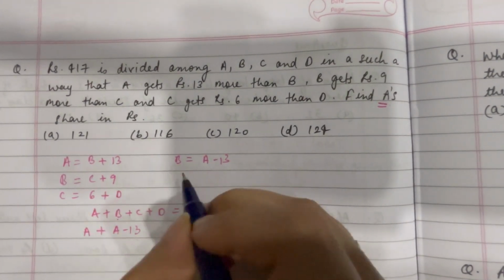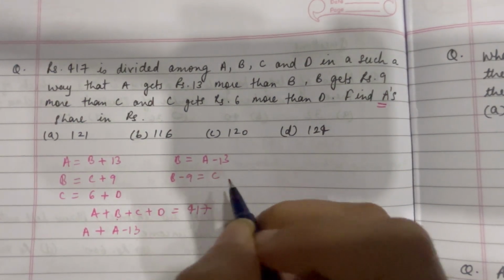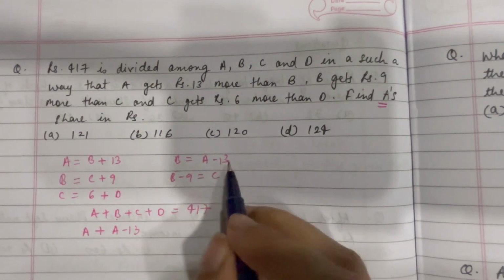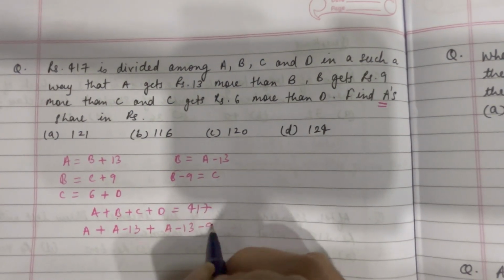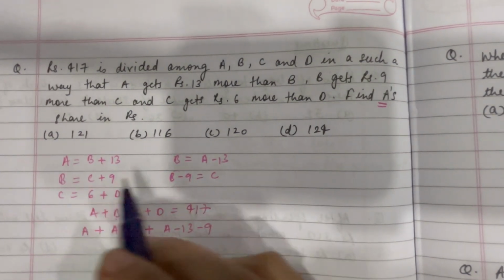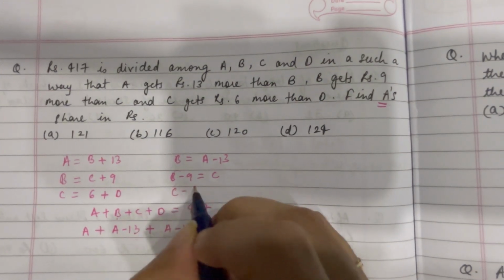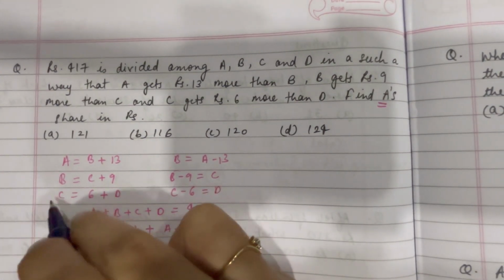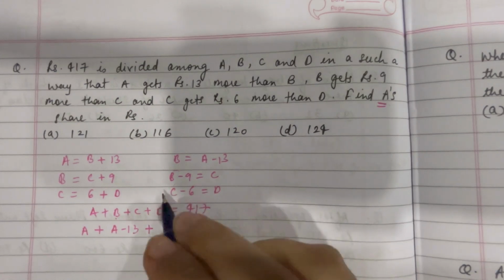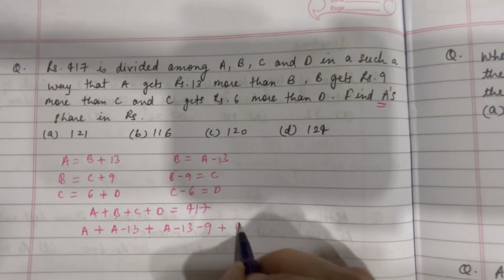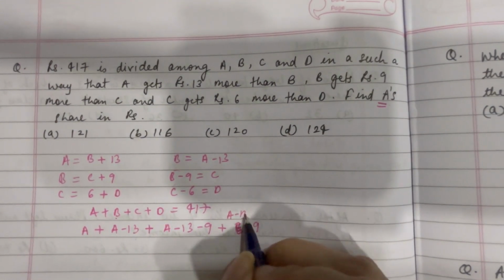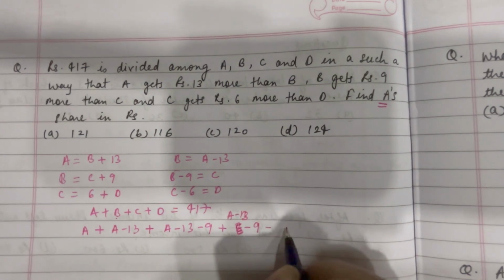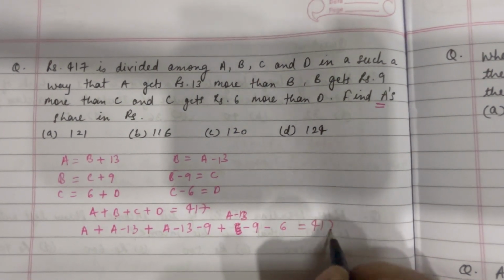Now B minus 9 would be equal to C. So instead of B, we will substitute A minus 13. So it will be A minus 13 minus 9. Now C minus 6 equals D. C is how much? B minus 9. And B is how much? A minus 13. So instead of B, we will write A minus 13. So plus A minus 13 minus 9 minus 6 equals 417.